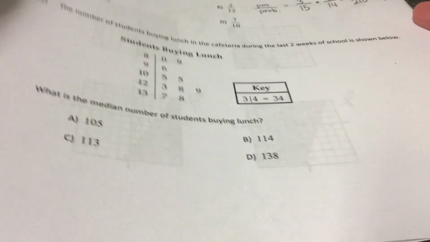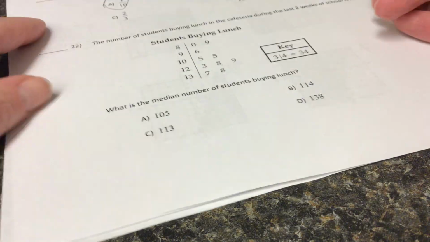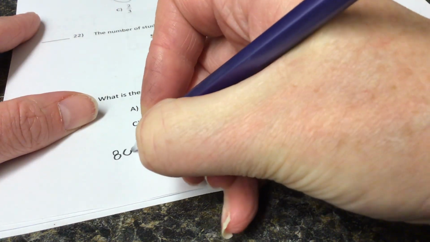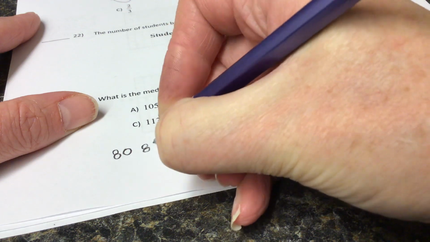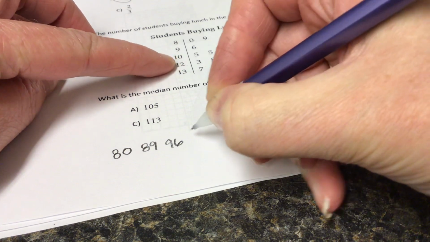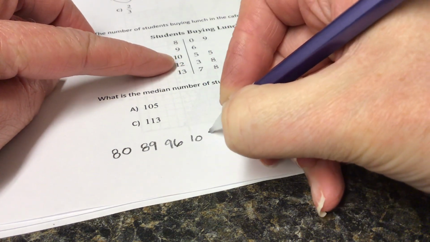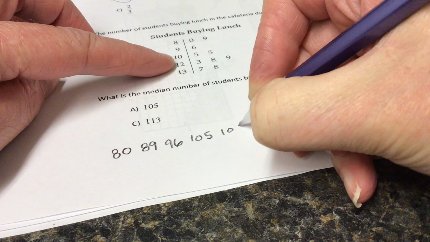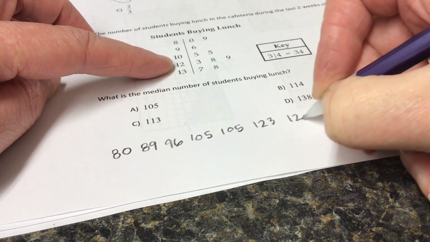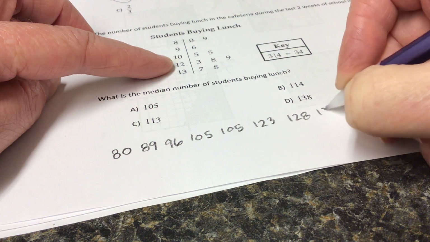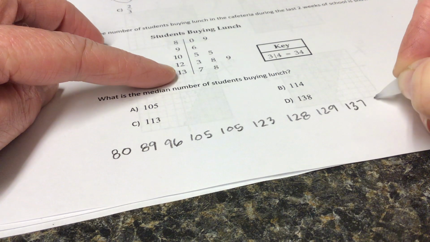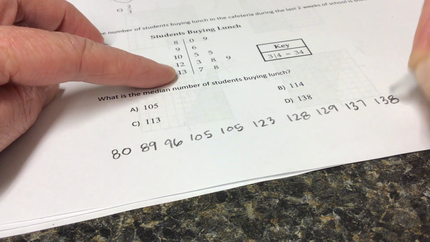So what I'm going to do is take it off this chart because sometimes it's easier to work with when it's off. But I'm going to write, there's 80, 89, 96. I'm taking these off of this chart. 105, and we've got another 105. We got 123, 128, 129, and then you've got 137 and 138.